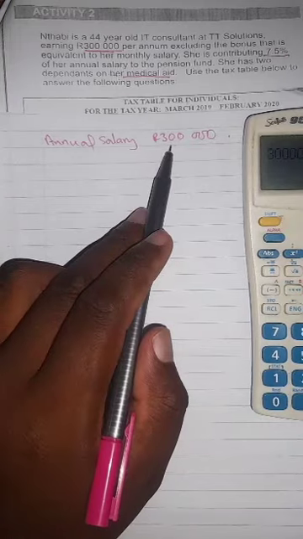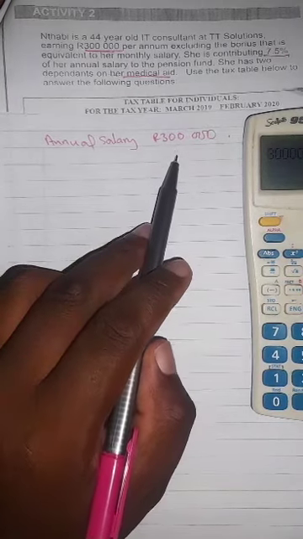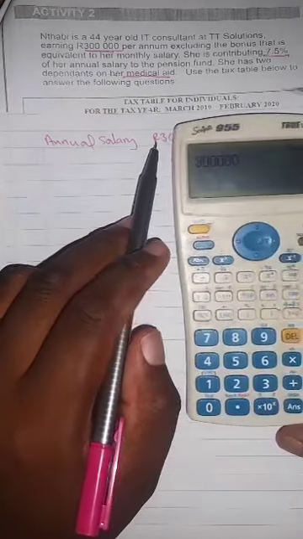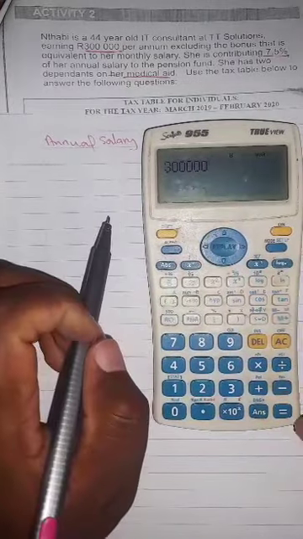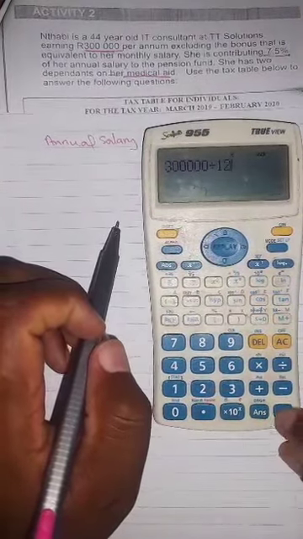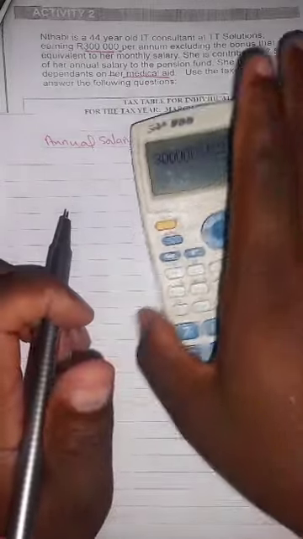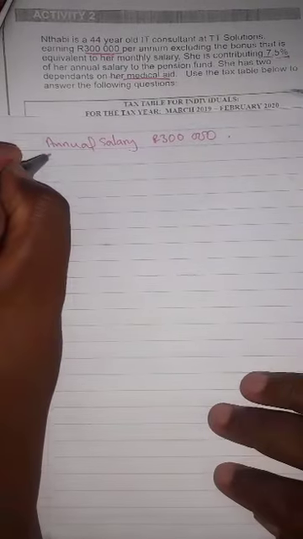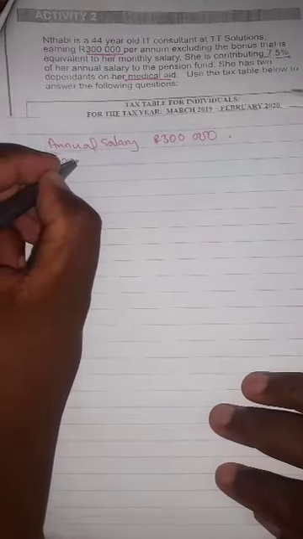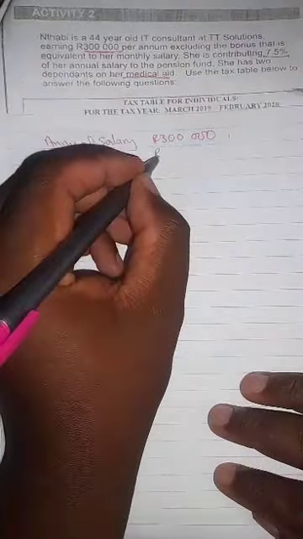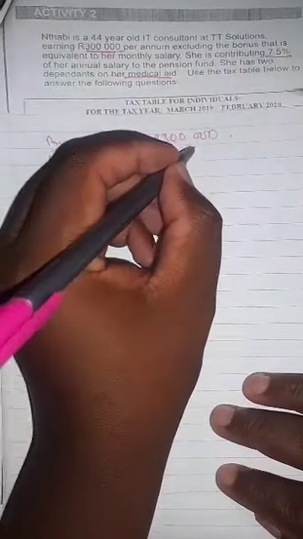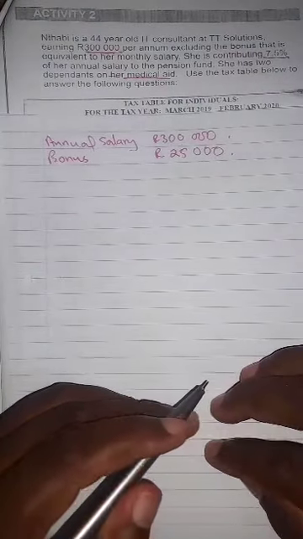So to determine the monthly salary, we just divide the 300,000 by 12. That's 25,000 Rand. So we can say her bonus is 25,000 Rand.